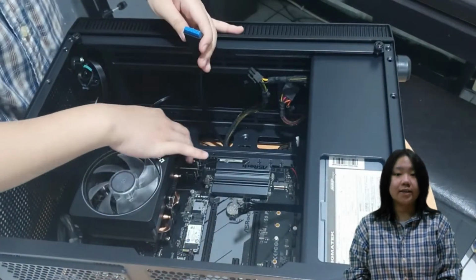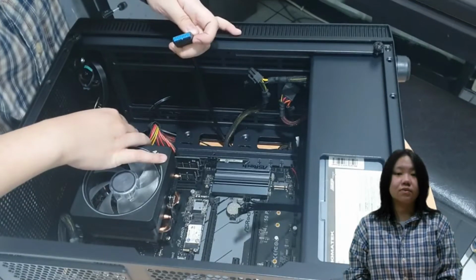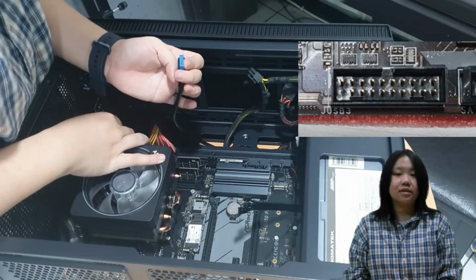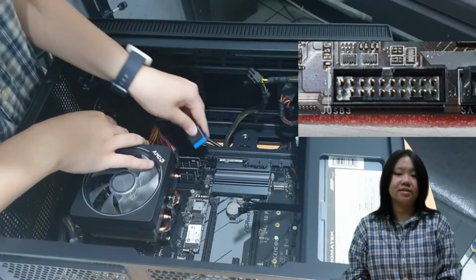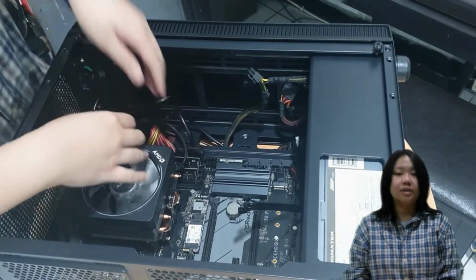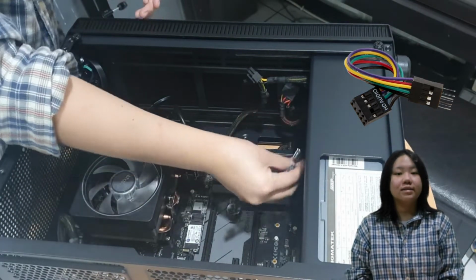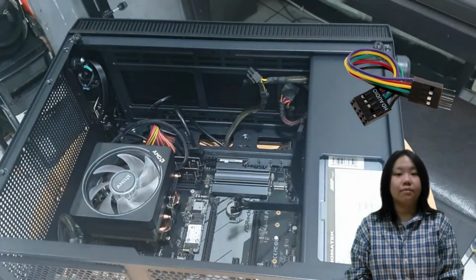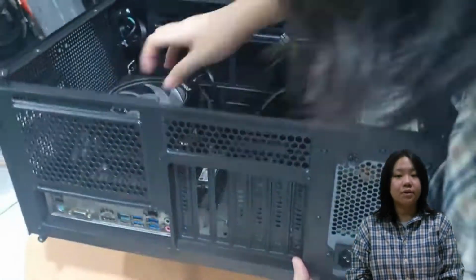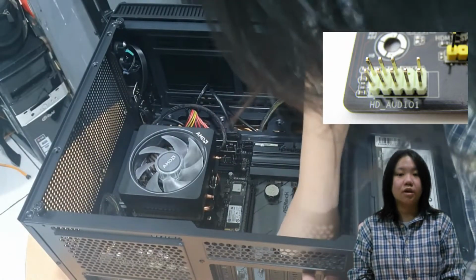Next, plug in the cables from the case. This one is for the USB 3 ports in the front of the case. It plugs into the USB 3 header. It is labeled JUSB 3 on the motherboard. The next cable we are plugging in is labeled audio. This is to connect the phone audio and mic jack connectors from your case to your motherboard so that they can be used. This cable plugs into the audio header on your motherboard, usually on the bottom left corner.